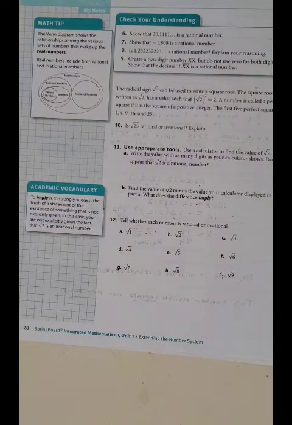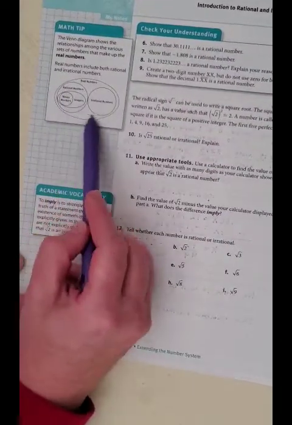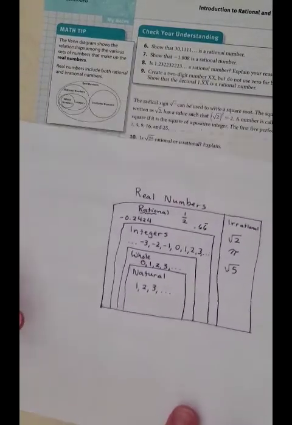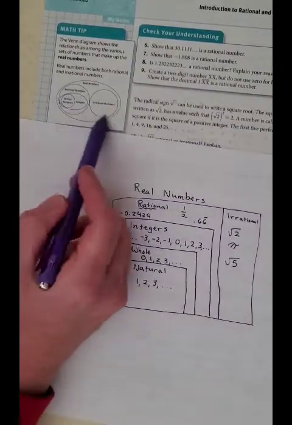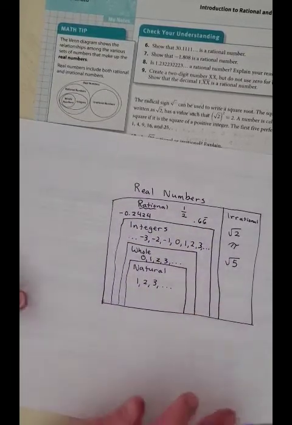All right, let's move along to the next one, number 10. Do you see they did a Venn diagram of that same group of numbers? I did that using a box. I prefer the box. But here is their representation, and here's mine, right? So there's the same thing.